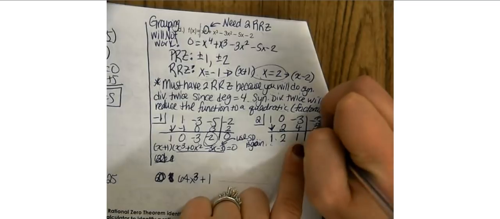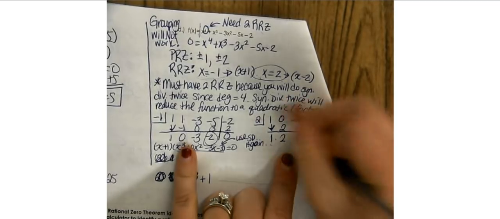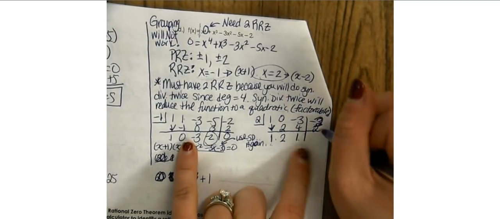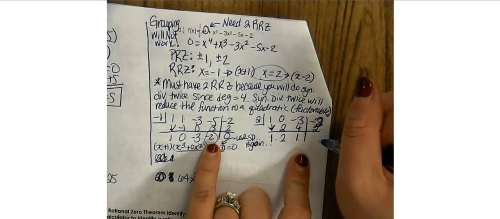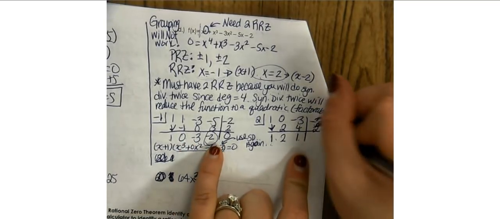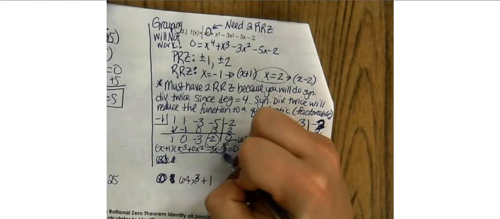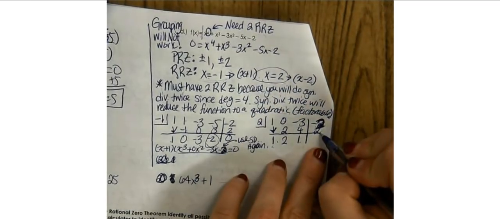Make this minus 2. Sorry, I wrote down a negative 3 by accident. This was supposed to be minus 2. So negative 2 plus 2, that is 0. Sorry about that, guys.